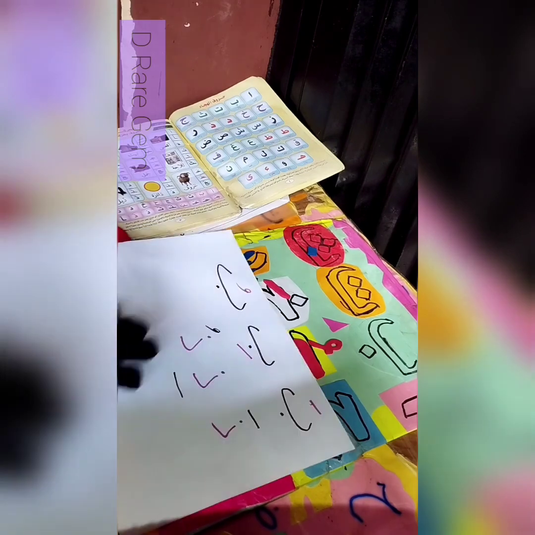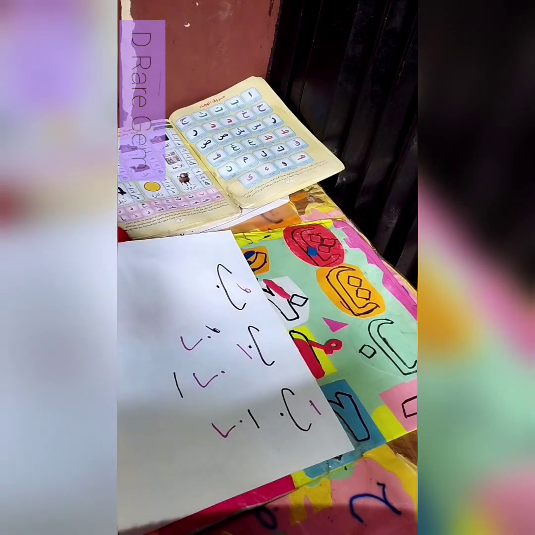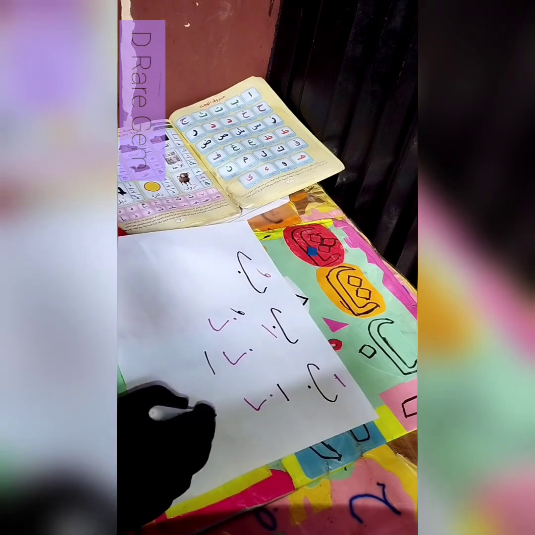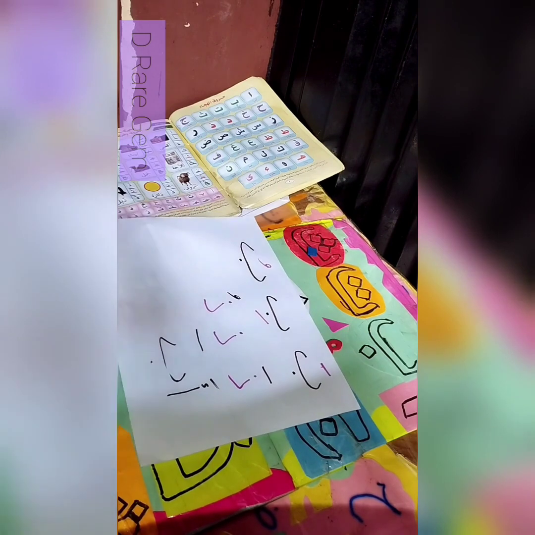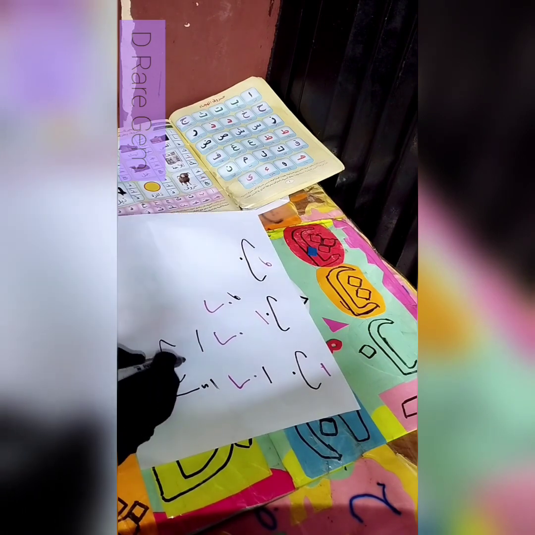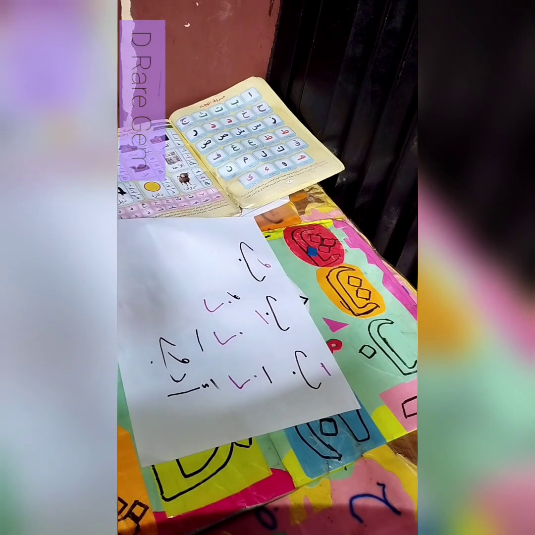From this, you can even change it to bring two different letters together. Like you can have A, Bu. See? Like that, you can let them blend two to three letters together gradually.